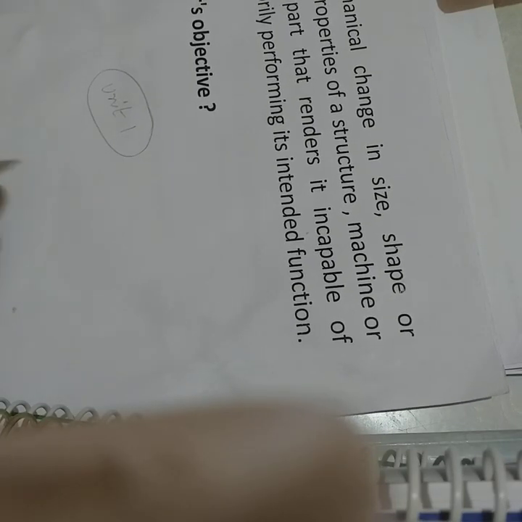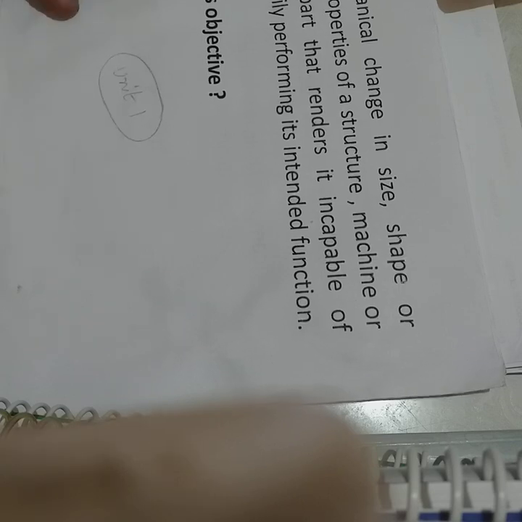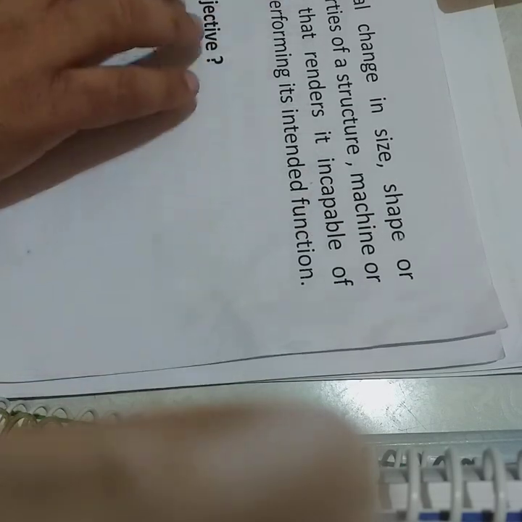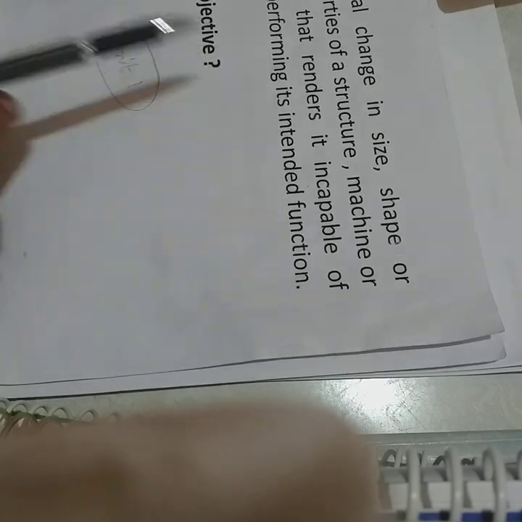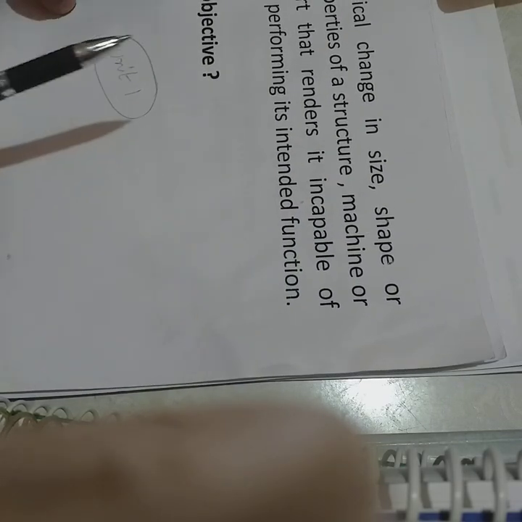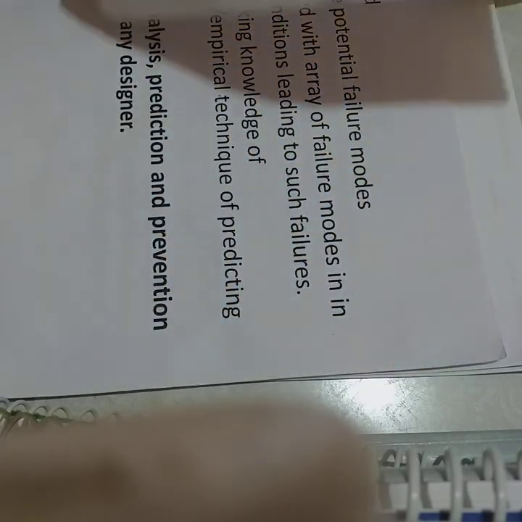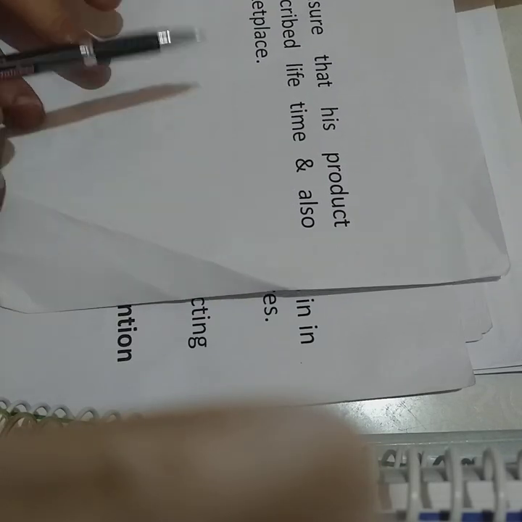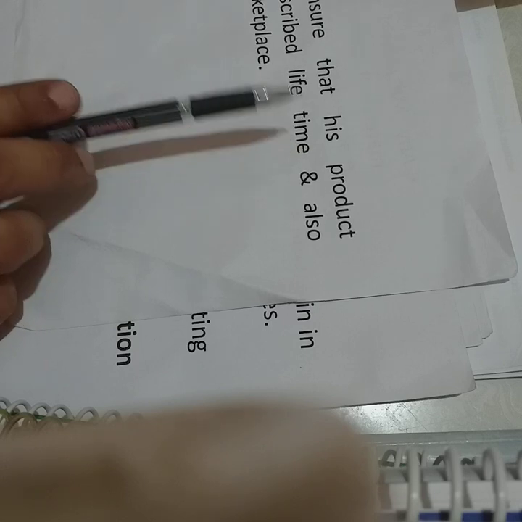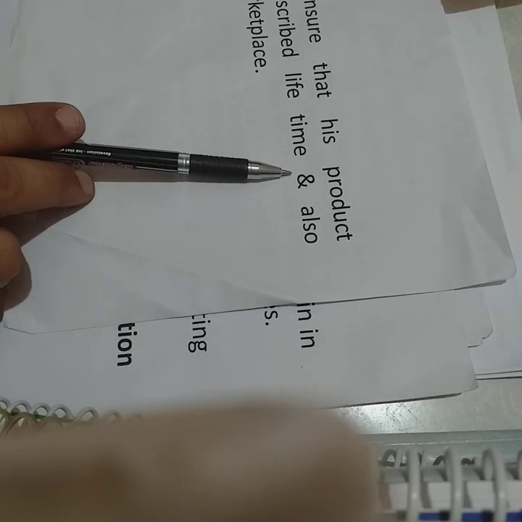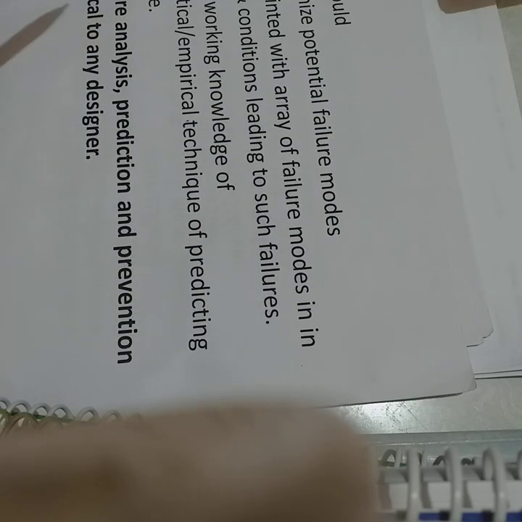Okay, in the previous class we saw what is a failure. It's a mechanical change in size, shape or material properties of a structure, and that renders a machine incapable of satisfactorily performing its intended function. Then we saw what is the designer's objective. The objective is to design a product which functions for a prescribed lifetime and is also competitive in the marketplace.